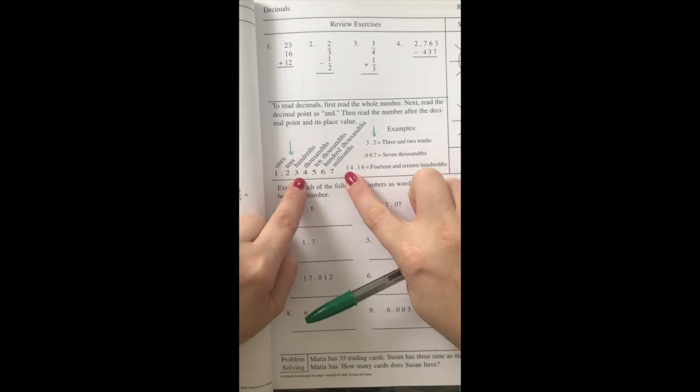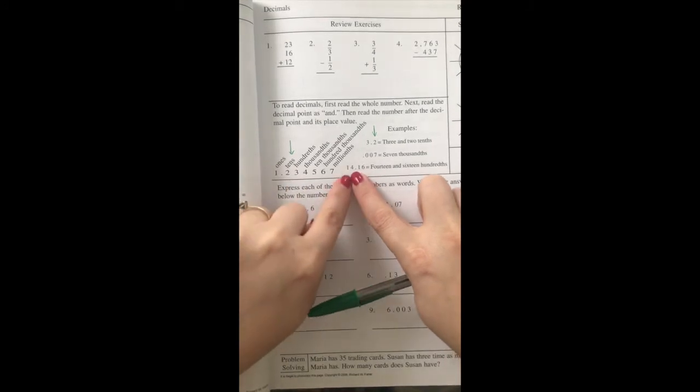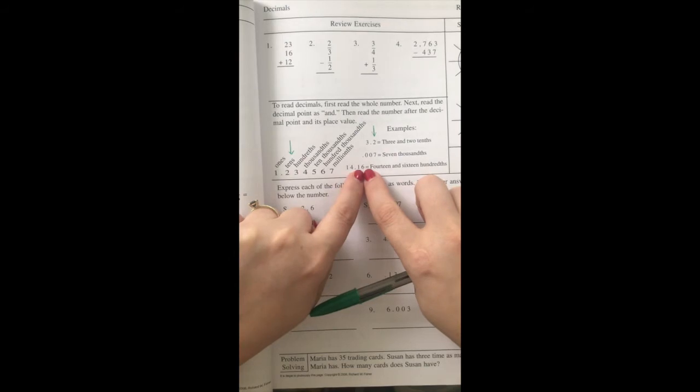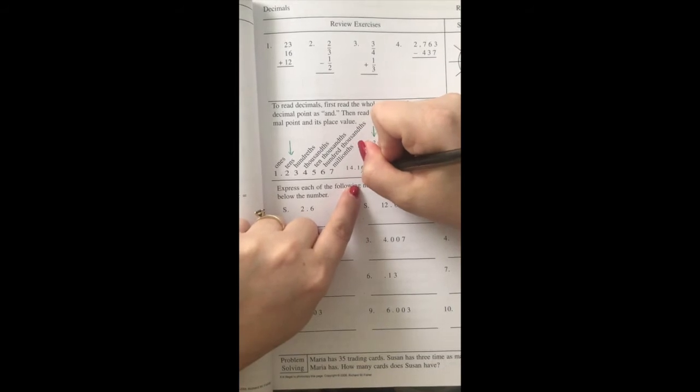And more commonly, we'll have our whole number with a few numbers past the decimal. And this is how you do it. You say your whole number, 14, and 16. Well, 16 what? We have a number in the tens place. We have a number in the hundreds place. Well, the trick is to focus on the last number.